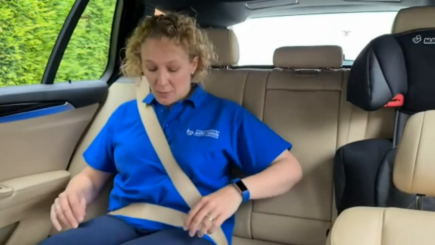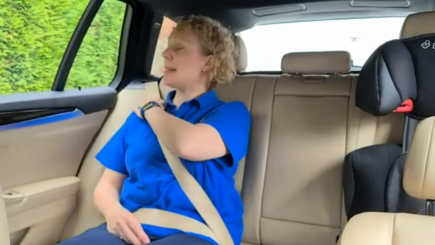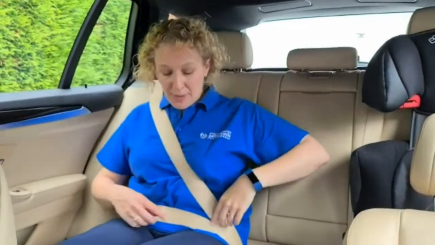Now we're in the car, let's look at how the seatbelt should fit you properly. So the seatbelt should be tight with no slack. It should sit across your hips, not over your tummy. It should sit on your shoulder and not up near your neck. And the belt should have nothing trapping it, so it should move smoothly.